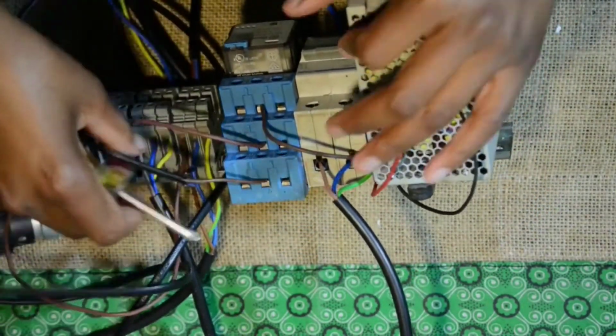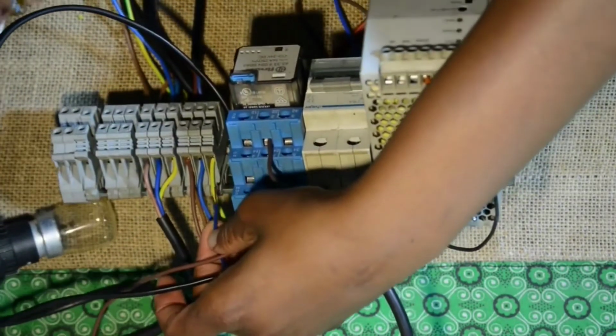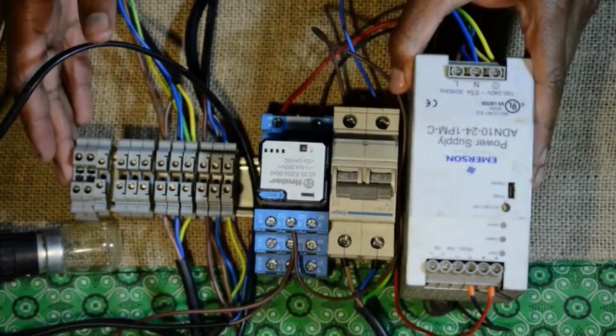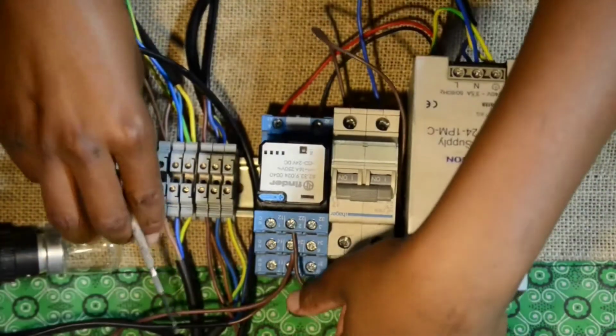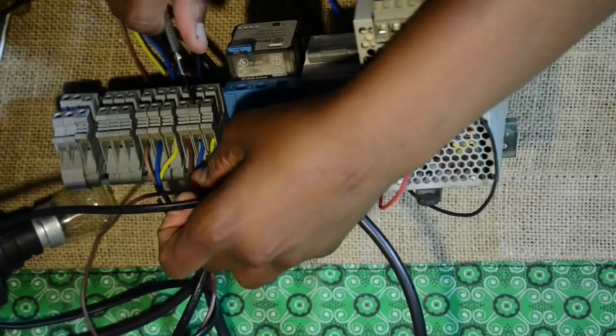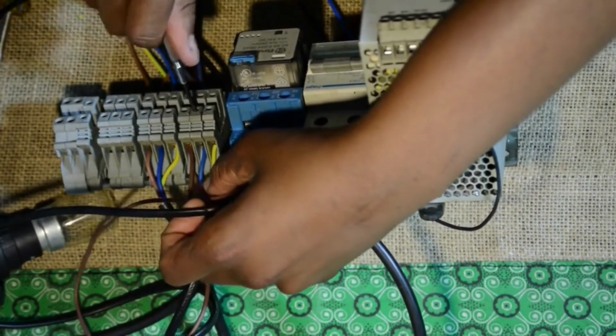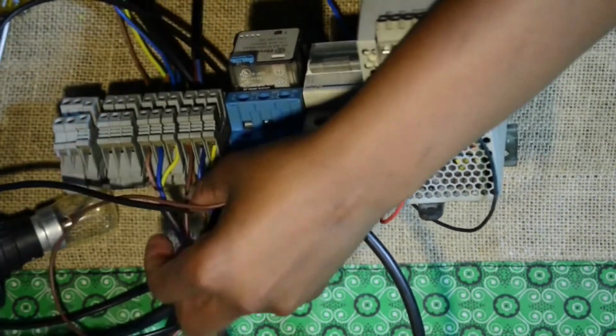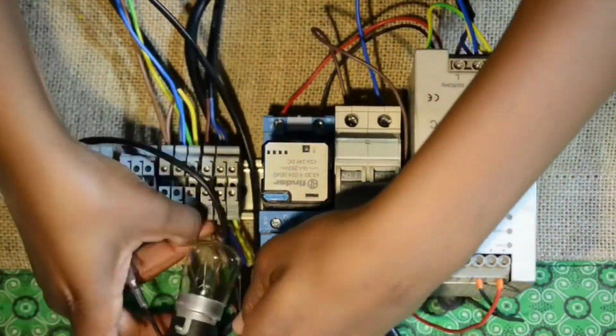So our load is common between the two supplies. And what I'm gonna do next is take the neutral and connect it to the AC. So let us check.